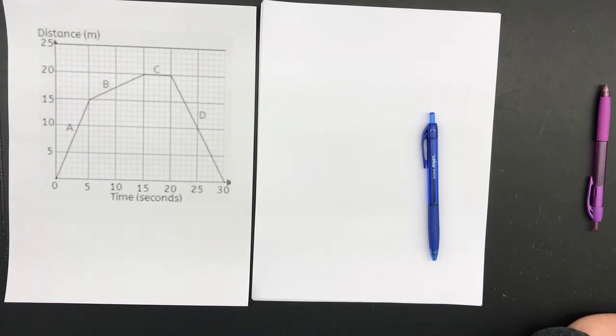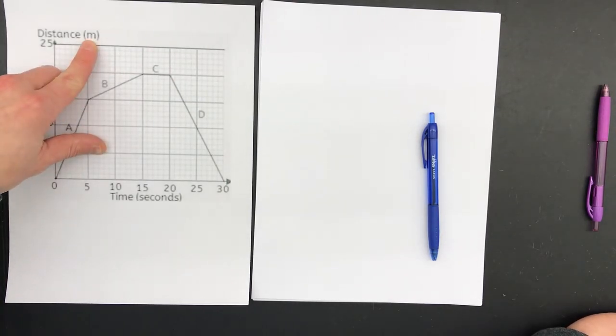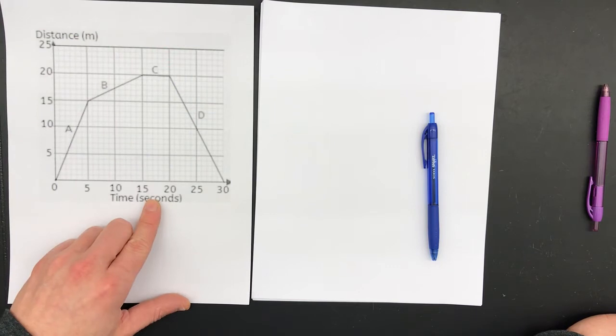But we're going to basically calculate slope for all four of these lines, and each slope will give the velocity in units of meters, because the distance is measured in meters, over seconds, all right?